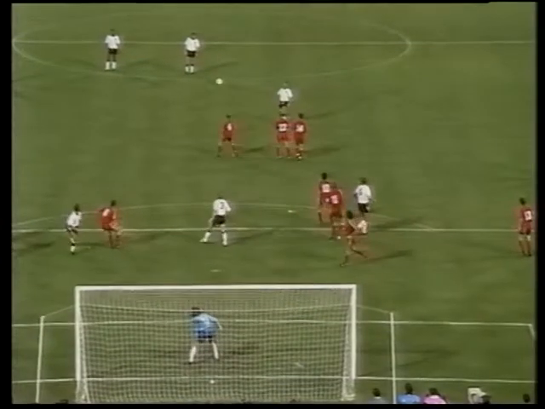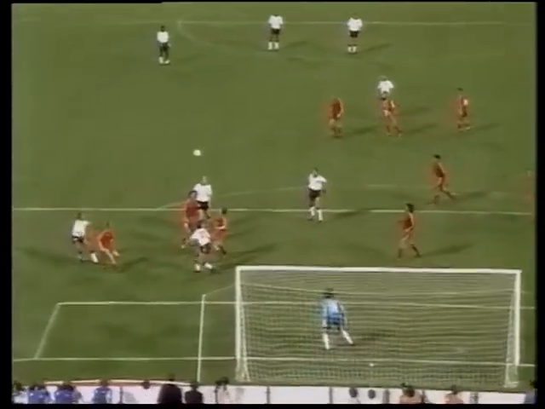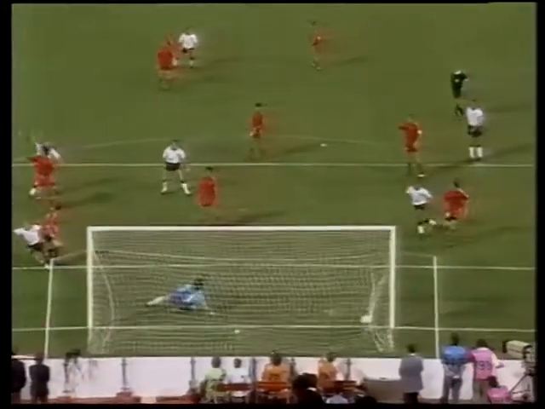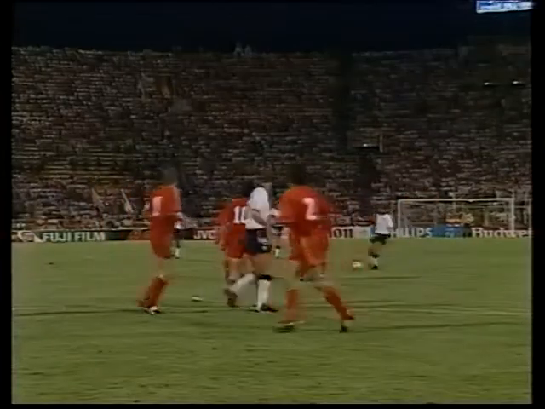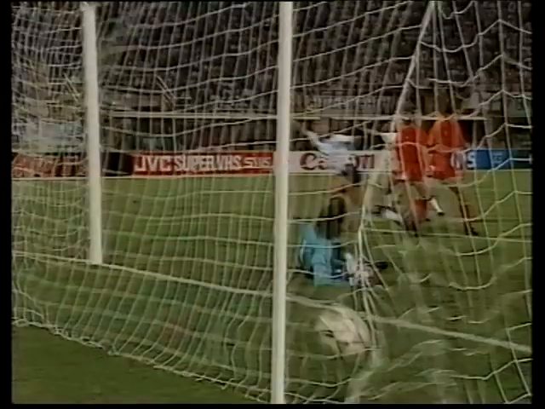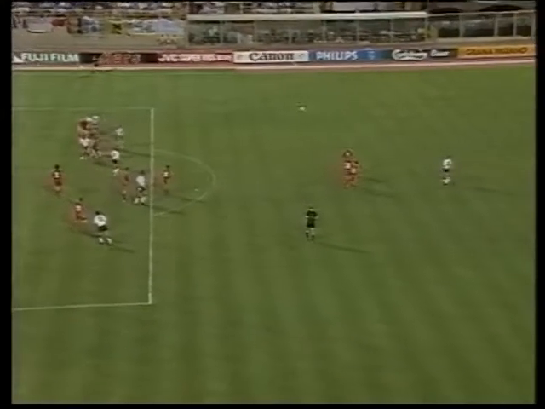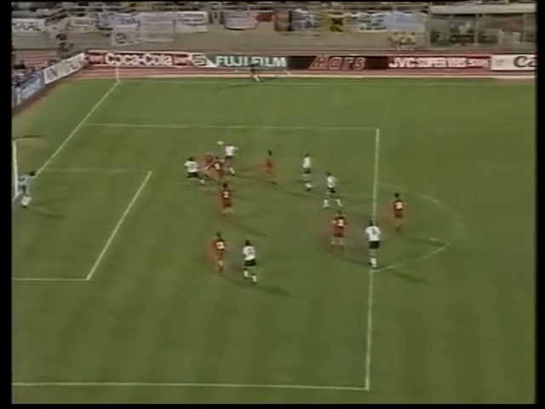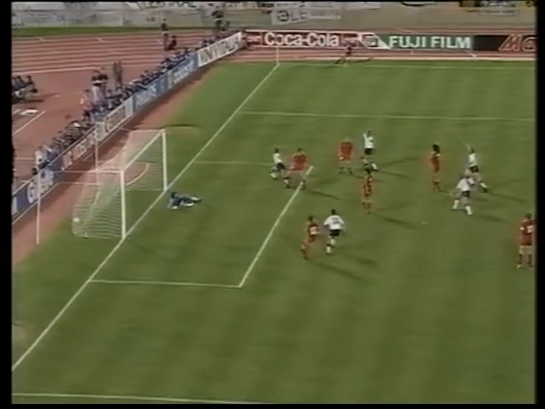Two of England's young players combining so effectively here. Platt can only see the ball a fraction of a second before volleying it past Preud'homme in the Belgian goal. This has to be one of the most dramatic free kicks of the last 3 World Cups.